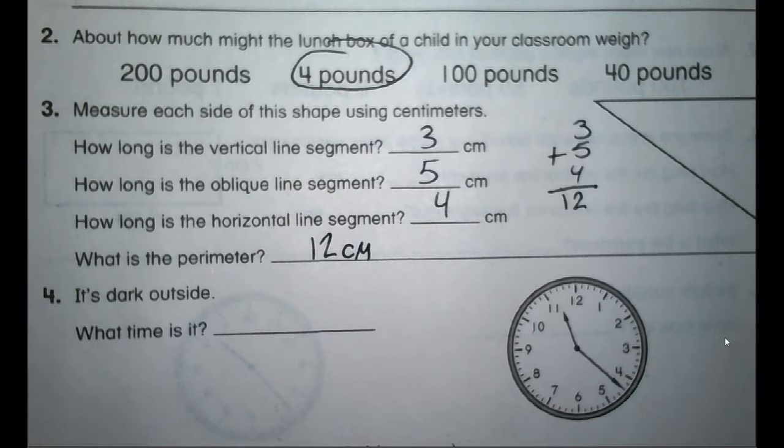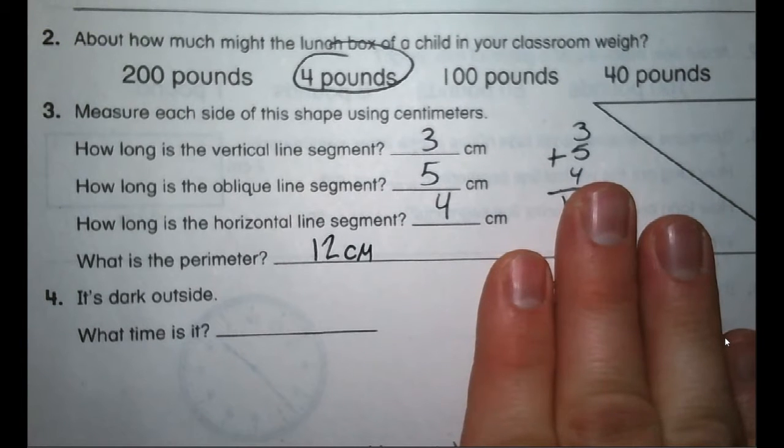Number 4 says, it's dark outside. What time is it? So, before we even look at this clock, don't look at the clock. Don't look at that. Okay? If it is dark outside, it's most likely going to be evening or night. So is that going to be AM or PM?